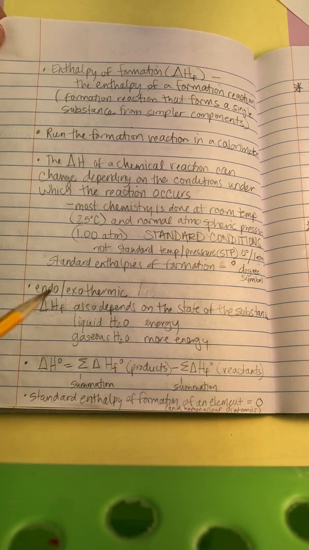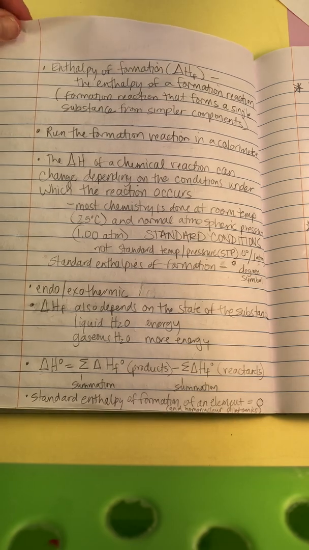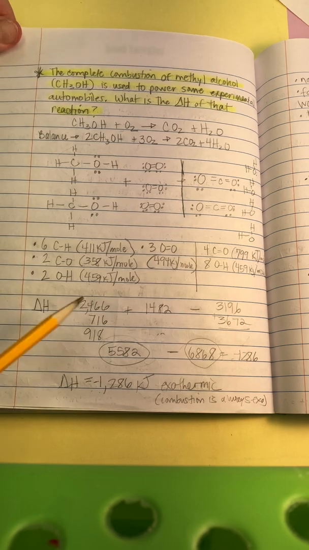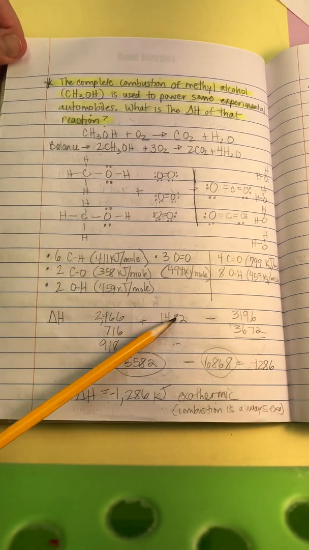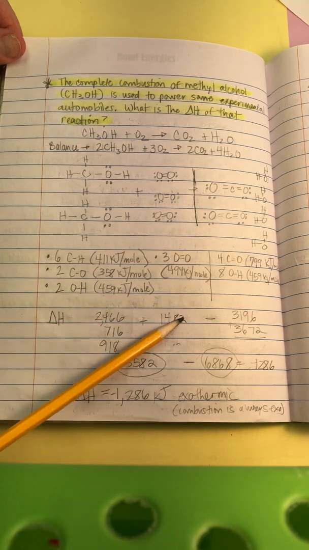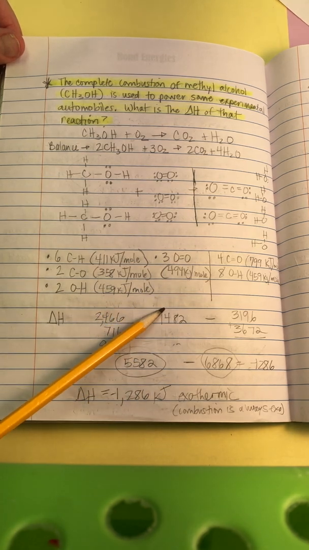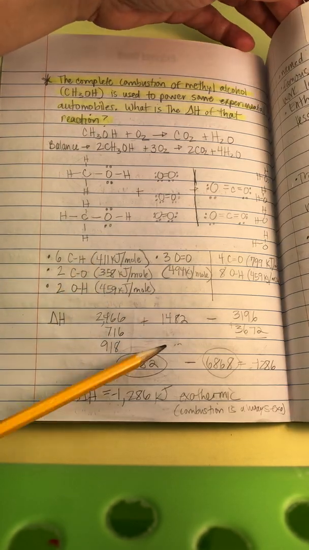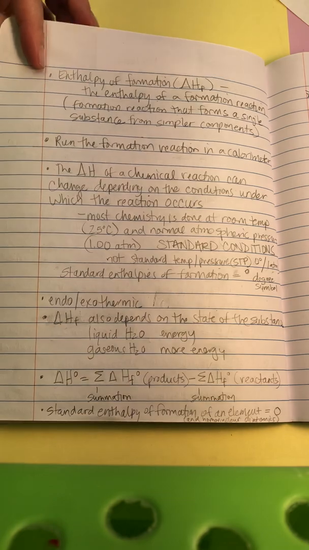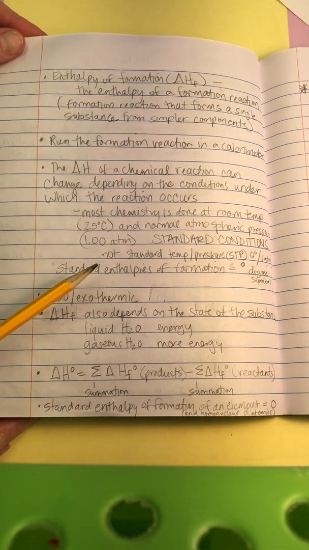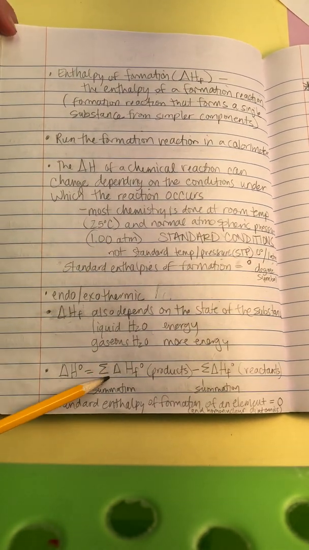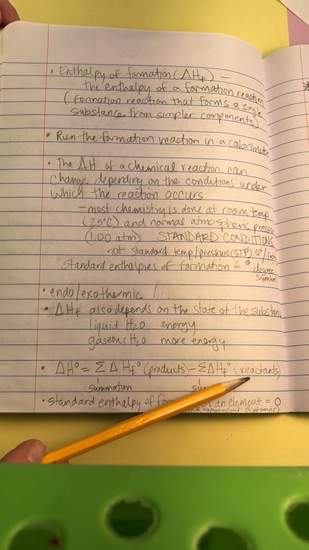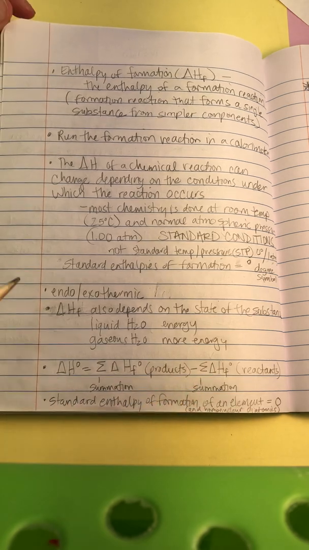Now, we do have to note, because in our last lesson, when we were doing bond energies, and I'll flip back to that one here, we took the reactant side and subtracted the products. Reactants, and then you subtract the products. When you look at this, you see that you have your products minus your reactants. So don't get that mixed up there.